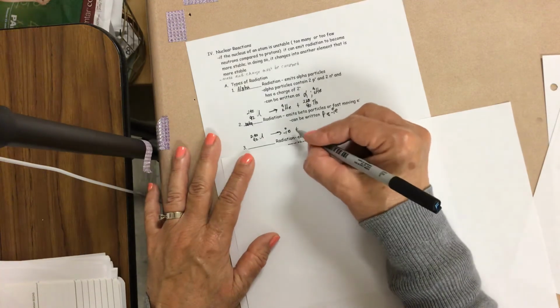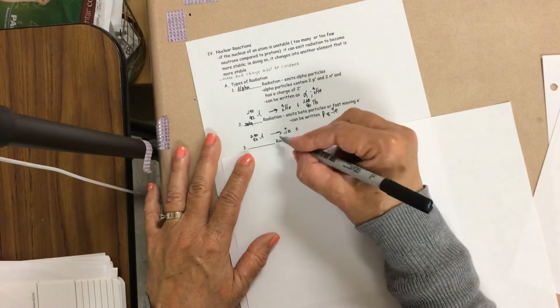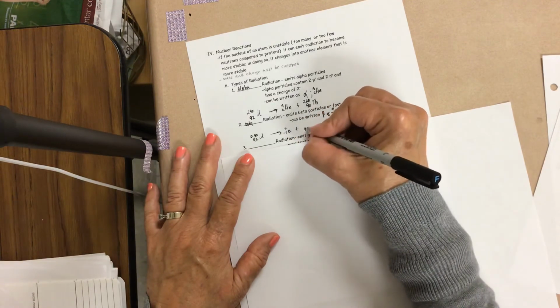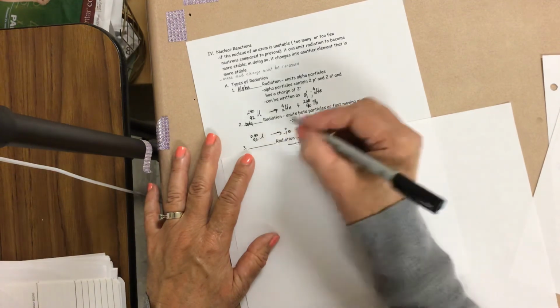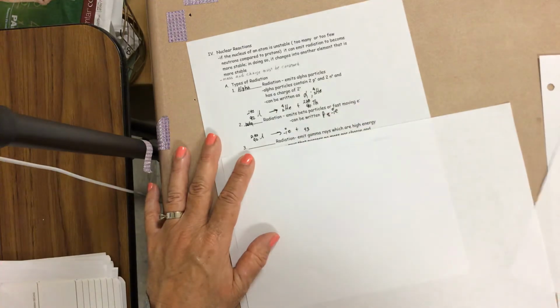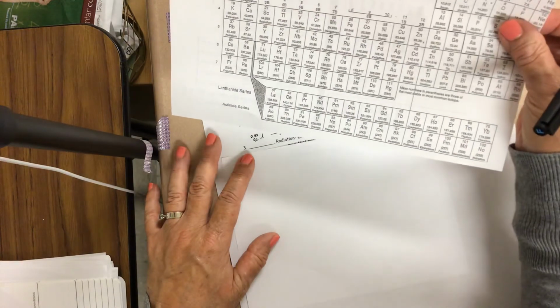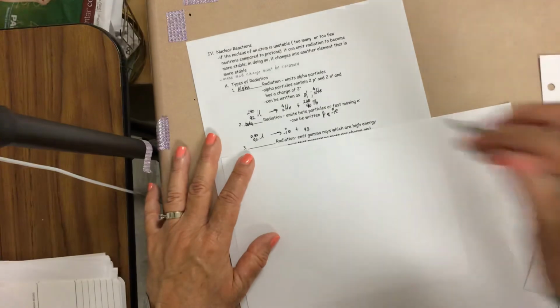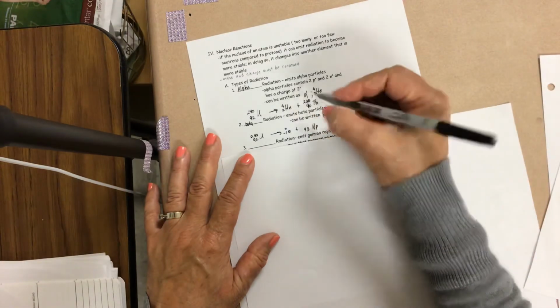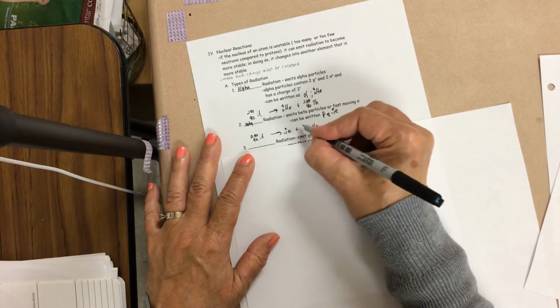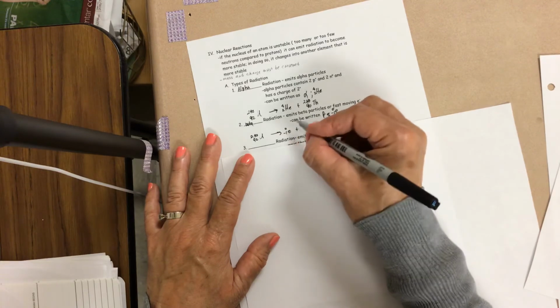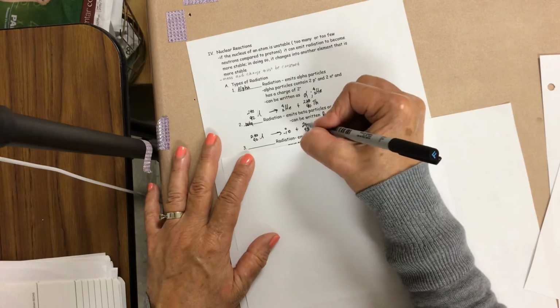So minus 1 plus what gives you 92? That would be element 93, because 93 minus 1 is 92. And so we look up that element. Element 93 is neptunium, Np. And in this instance, our mass will not change because an electron has 0 mass, so it'd be a 242.